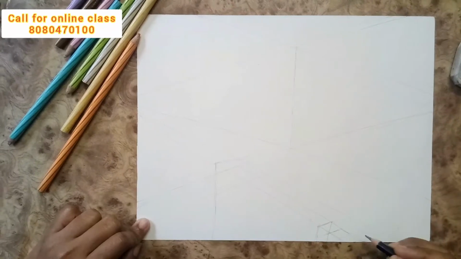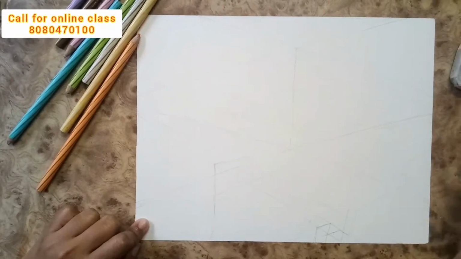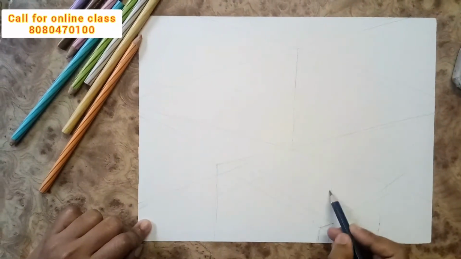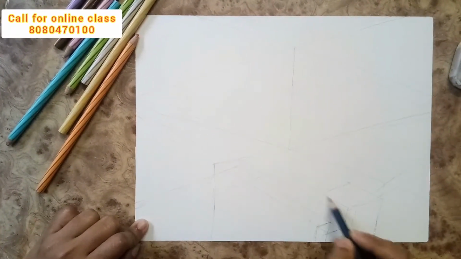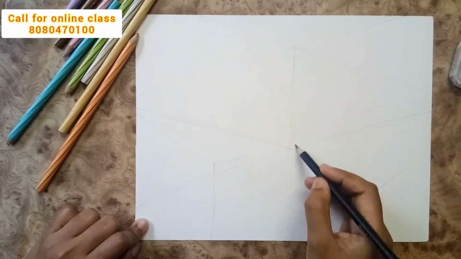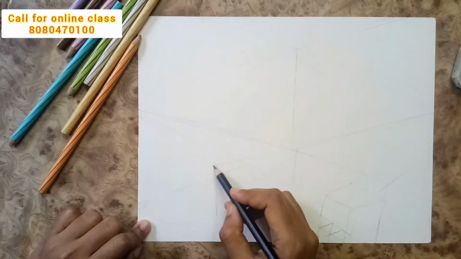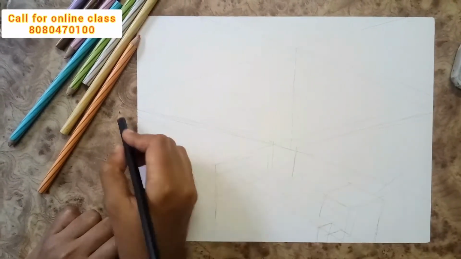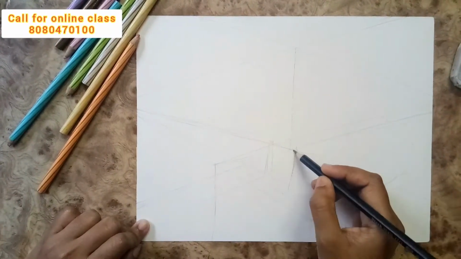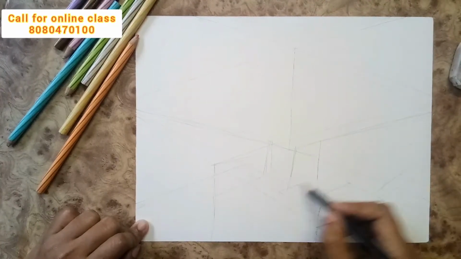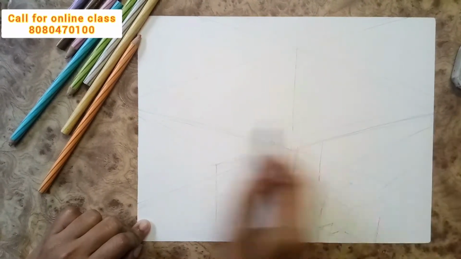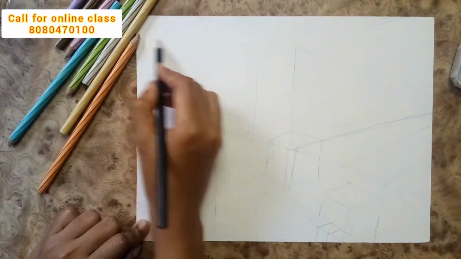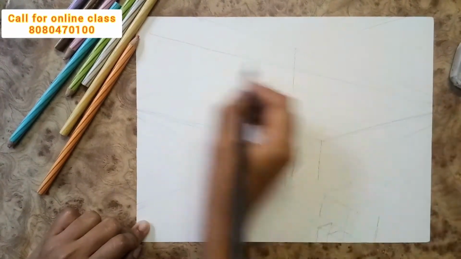As you can see, we are just creating very light drafting lines, or you can say light profile lines, which will help us to determine the proportions and the sizes of the sofa. We are using the two-point perspective method, and all the right hand side edges are going towards the right hand side vanishing point, and all the left hand side surfaces or edges are going towards the left hand side vanishing point.